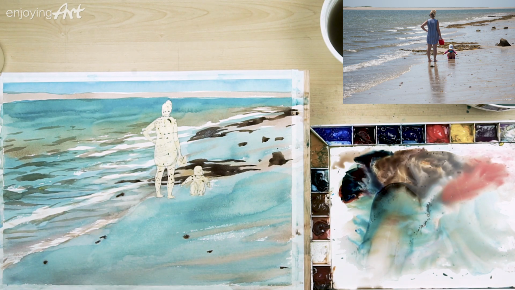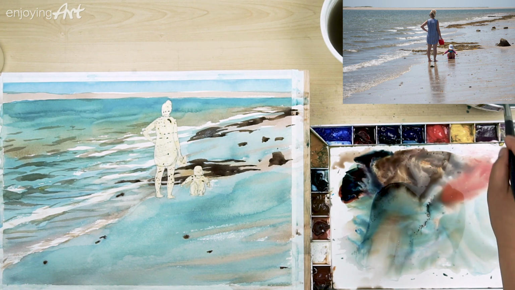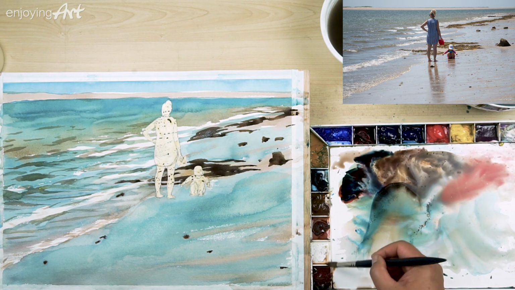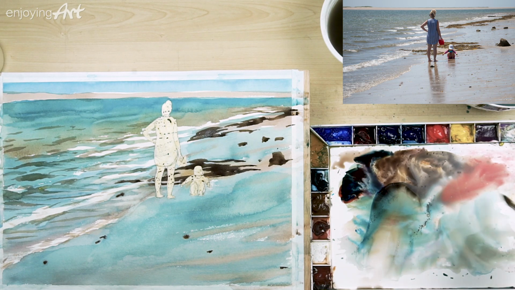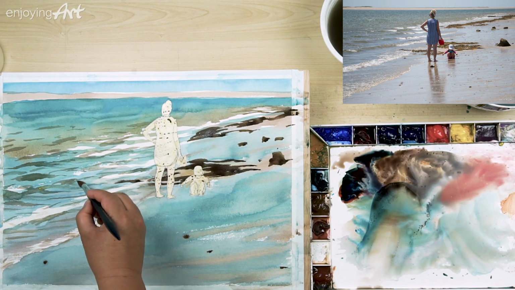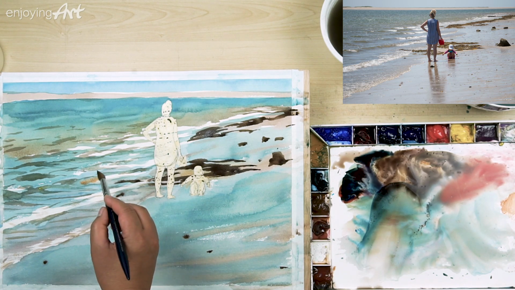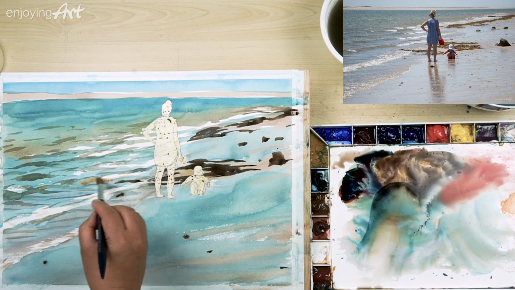I'm going to change to a round brush. Now I'm going to get just a burnt sienna, as it's brighter. Looks good. I'm going to put it right over here, make it a little bit more fresh.